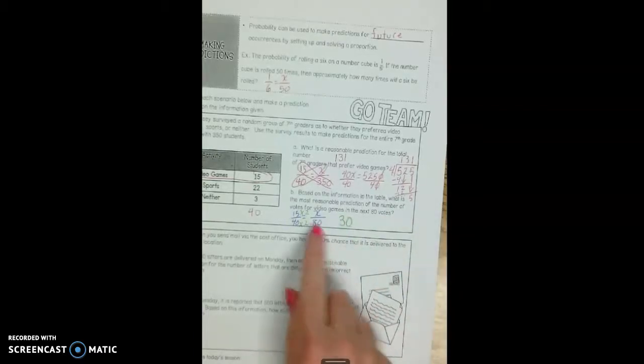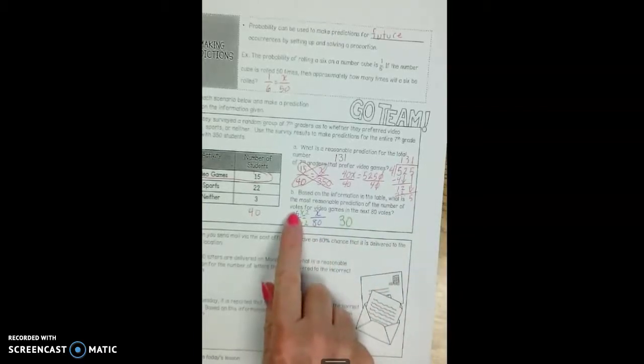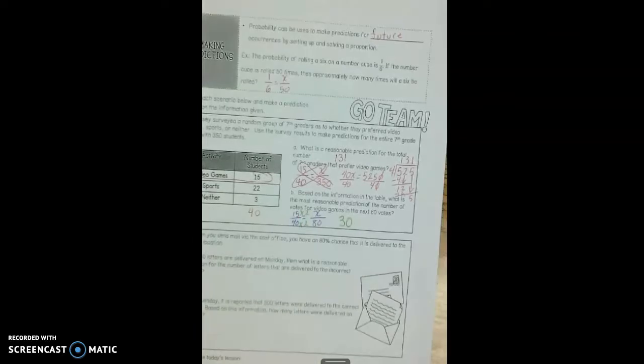You could still do the cross products. 15 times 80 would give you 1,200. Divide that by 40 would still give you 30.